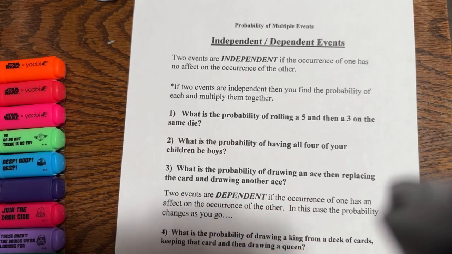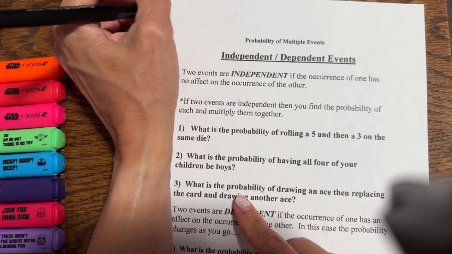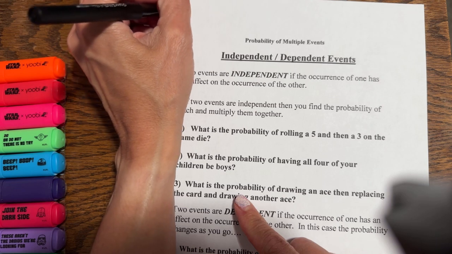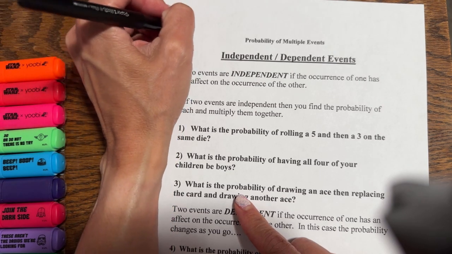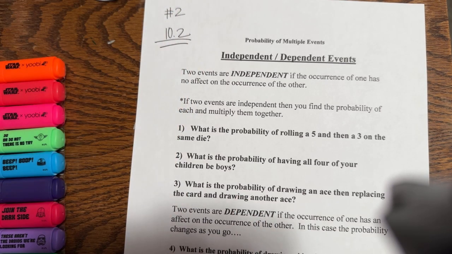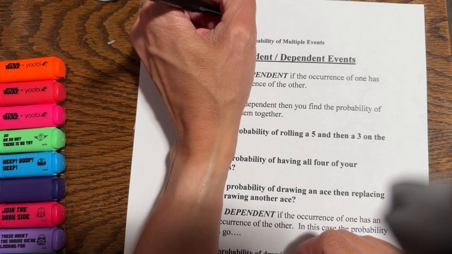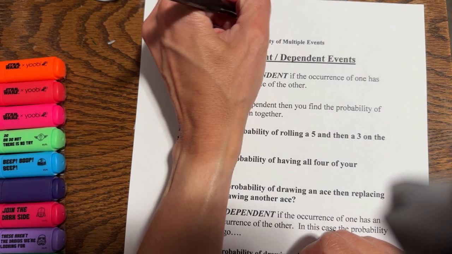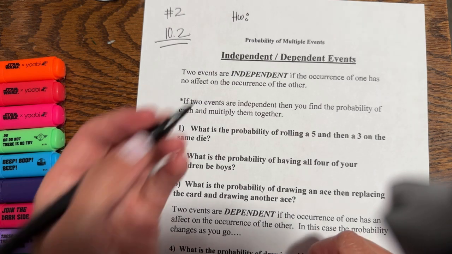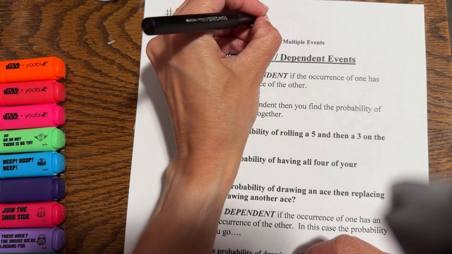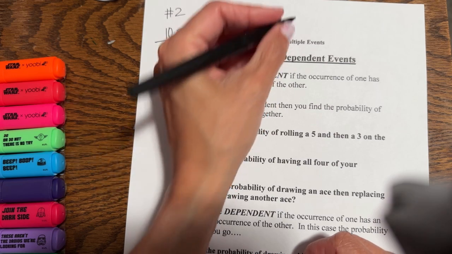Guys, all right, so this is lesson number 2 from our probability and stats unit. I'm calling it 10.2 since the other one was 10.1. Today we're talking about probability of multiple events. Oh, and by the way, linked in Google Classroom is a PDF. It's from Big Ideas Math, and that's why we call it 10.2 because it's their 10.2.